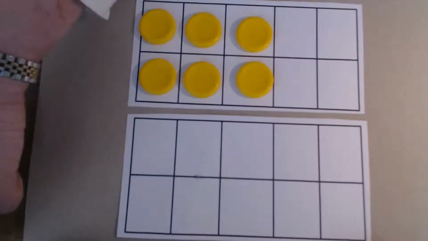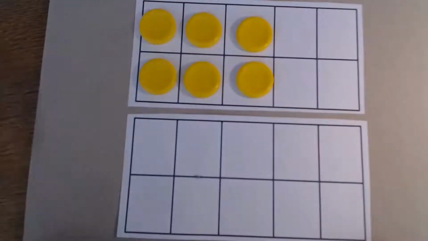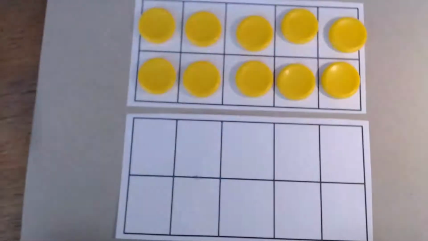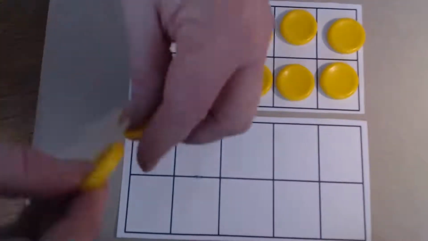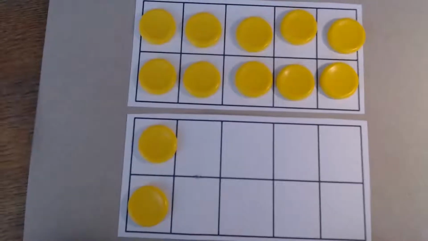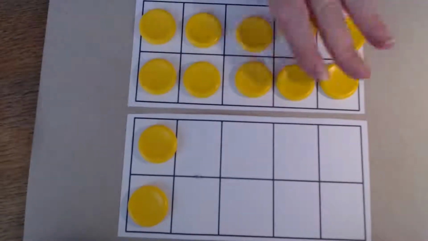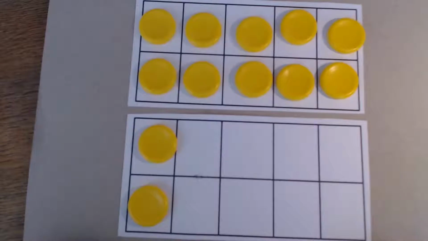Let's go a little bit harder. Let's cross the 10, because that often causes a little bit of confusion. So I'm filling my 10 frame up. So we know we've got 10, and I'm adding 2 more to the next 10 frame. So I have got 10 and 2 more, which is 12. I'm now going to ask you to take away 5 of those. And how many will that leave? If we take away 5, how many will that leave?